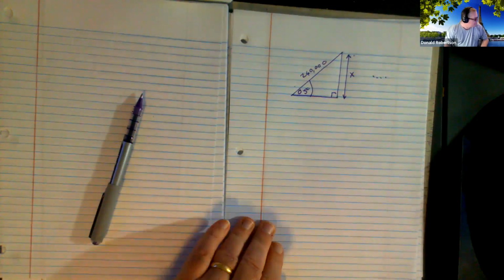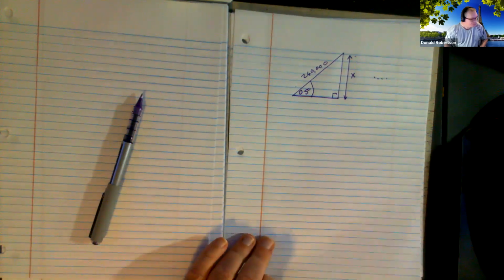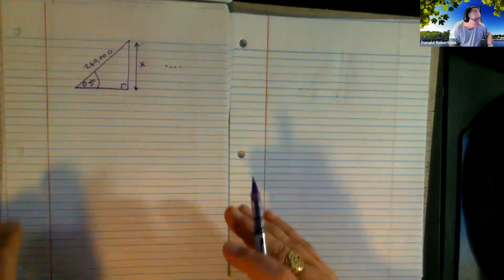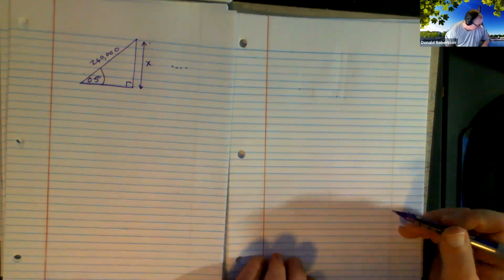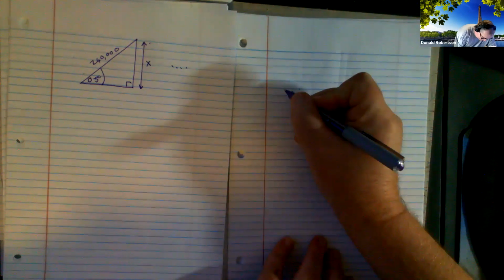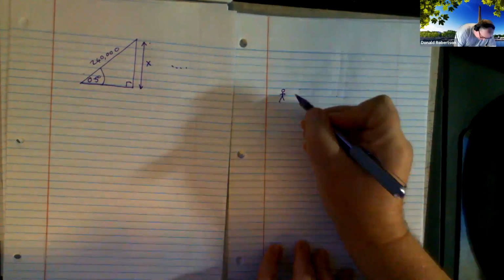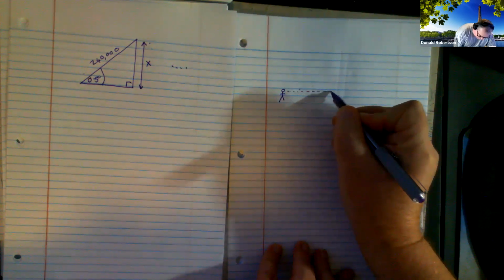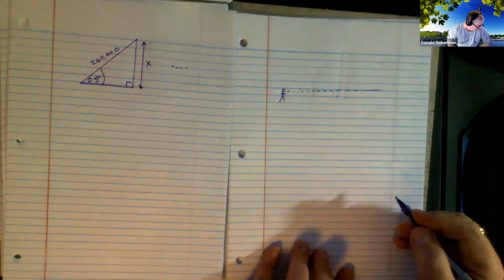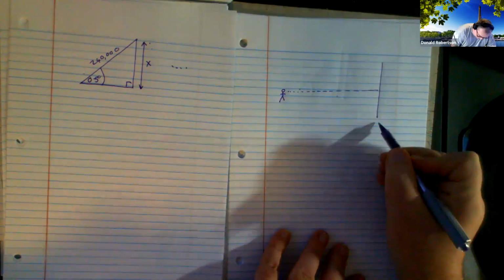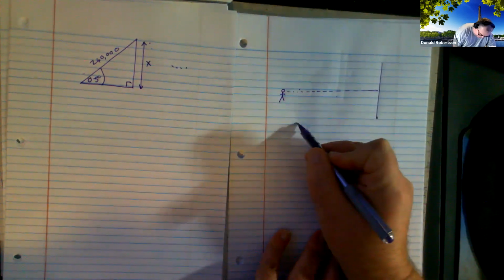Okay. So we are now going to do some pictures. Although I am a visual learner and I can visualize things, I am hopeless at drawing. So there is a person in this story. There she is. And if she looks horizontally like that, there's a flagpole. Here's the ground.